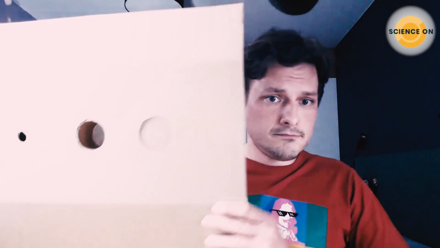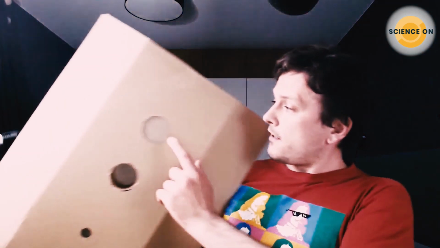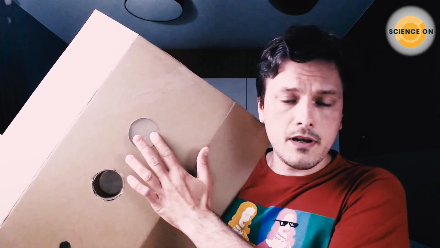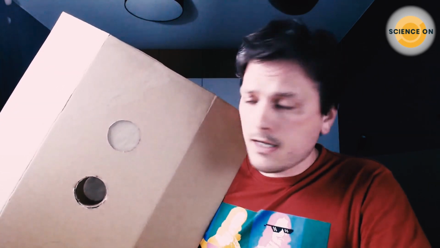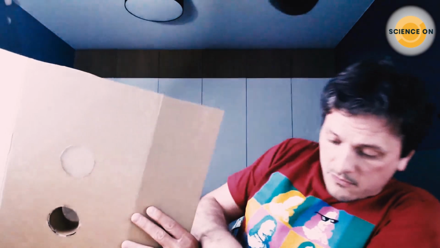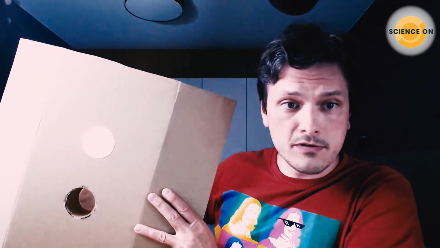Here you can see the first 3 stages of the evolution of the eye. Here we have just a flat surface covered with light-sensitive cells. In this model, they are just made from baking paper, so we will be able to see the light that goes through them, like the animal would see if it was its eye.